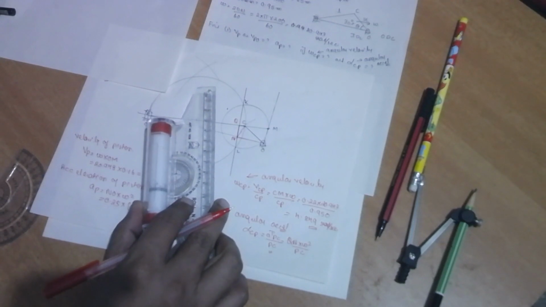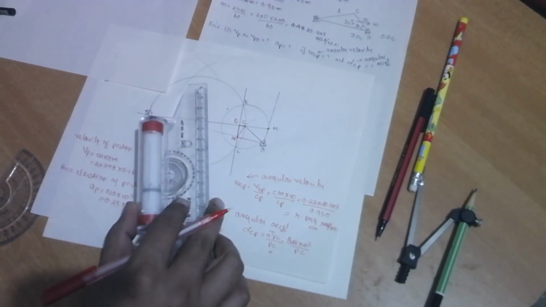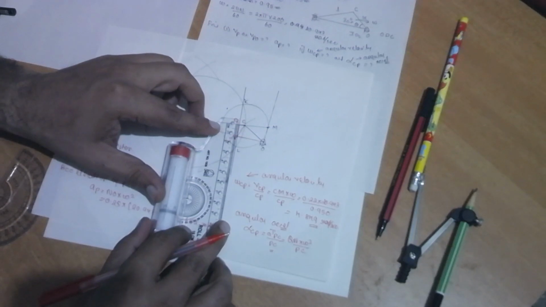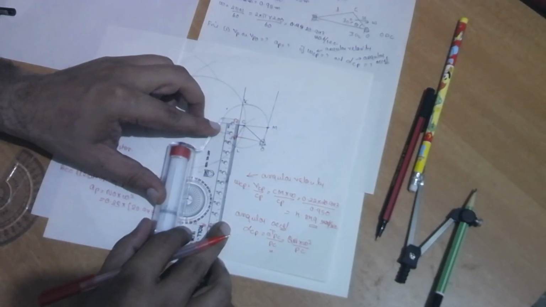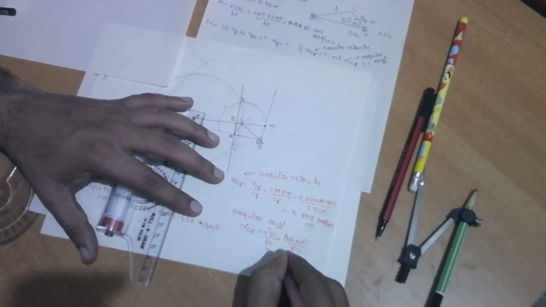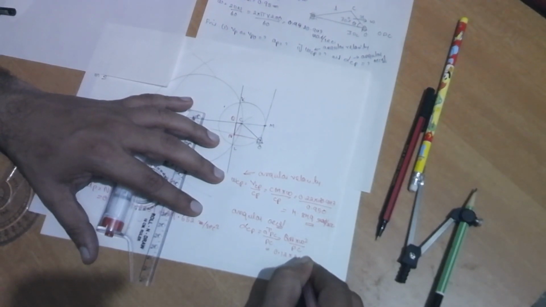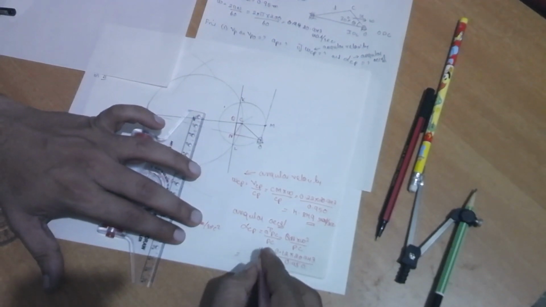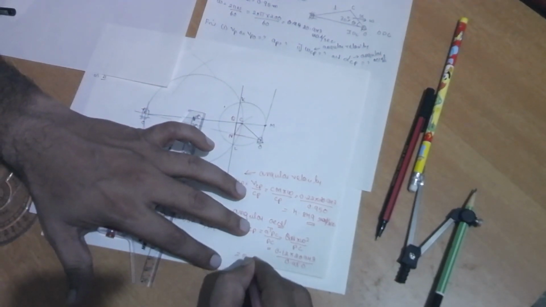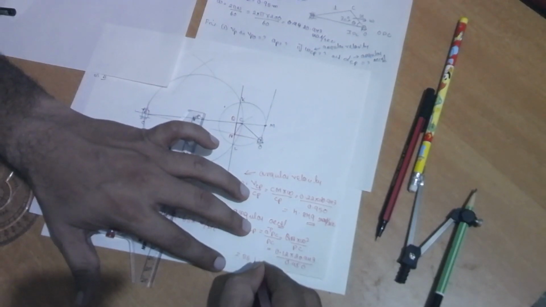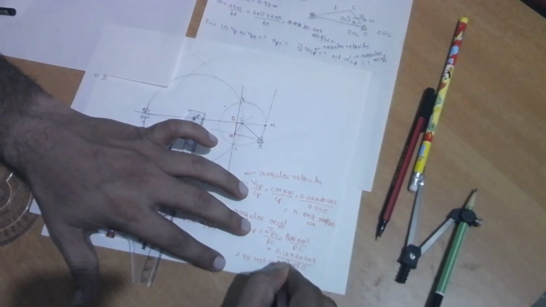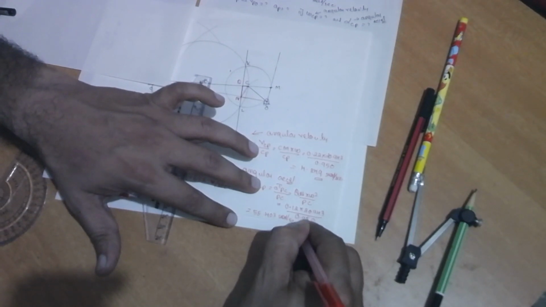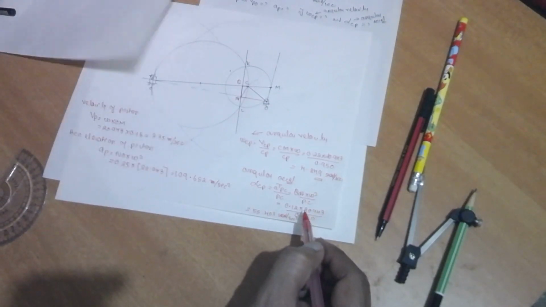This is the QN value, around 0.12. Omega value 20.943 divided by PC, 0.950. The answer will be 55.403 radian per second square. That's the solution.